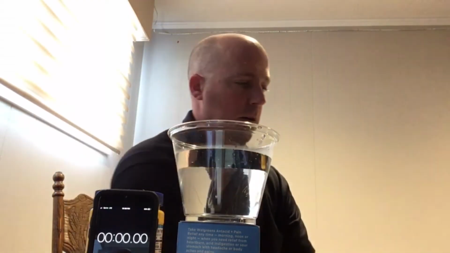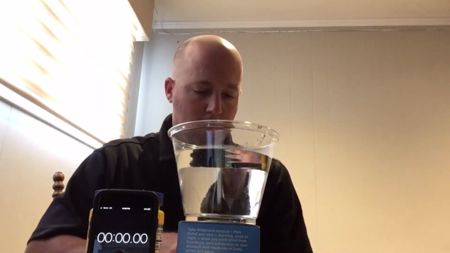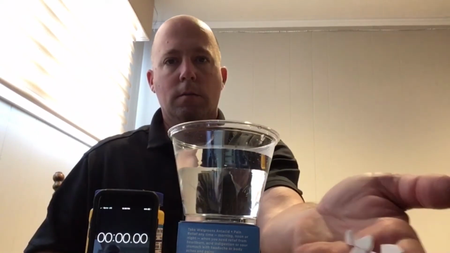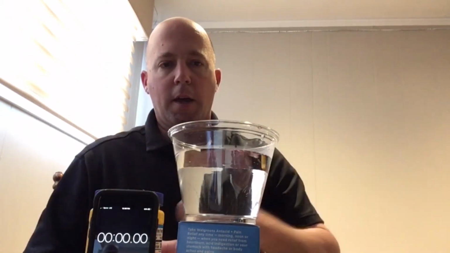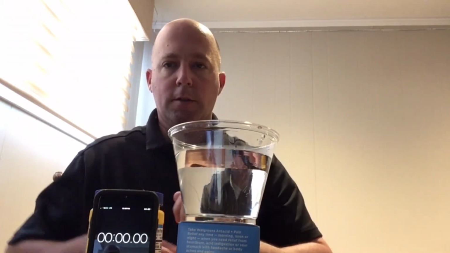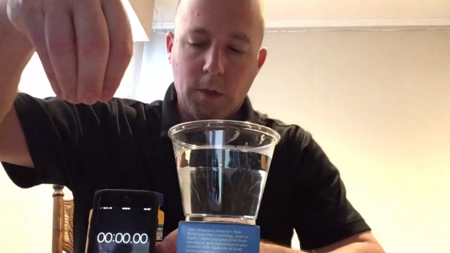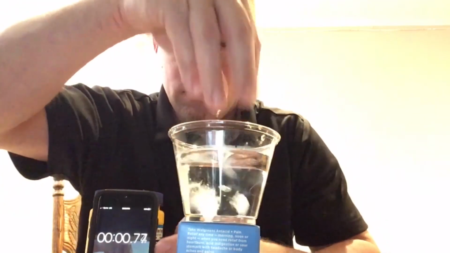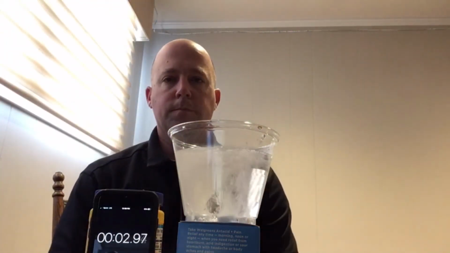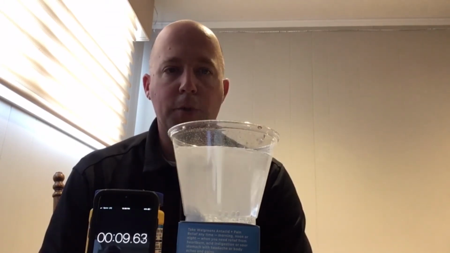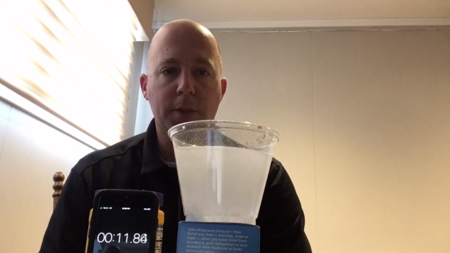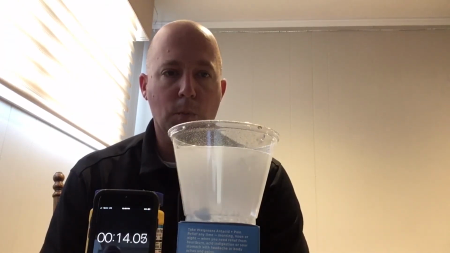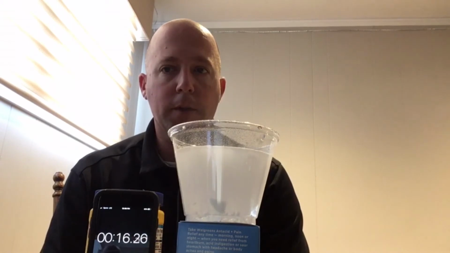So I've taken an Alka-Seltzer tablet and broke it up into 6 pieces. And then we're going to time that in the room temperature water to see how long that takes to dissolve. Get my timer ready. You can see this one's bubbling pretty fast because the tablet's already been broken up, so the water's able to get to all the different pieces more quickly than it did with the whole tablet.